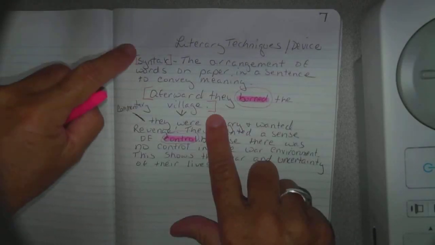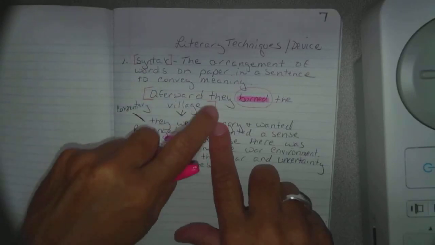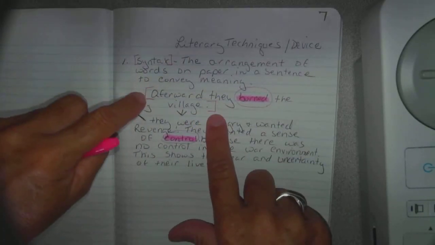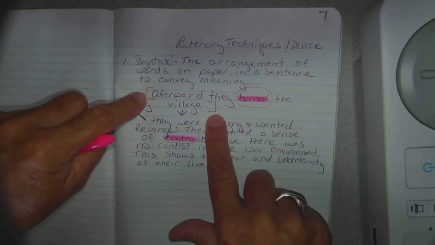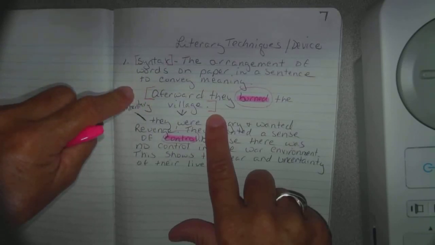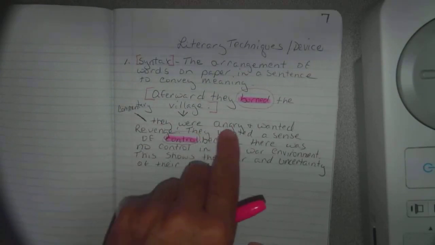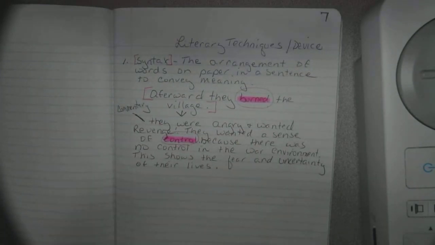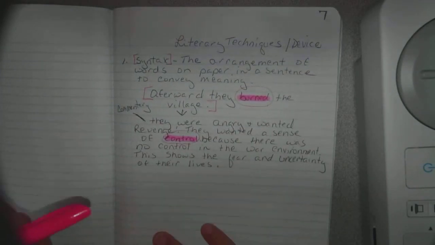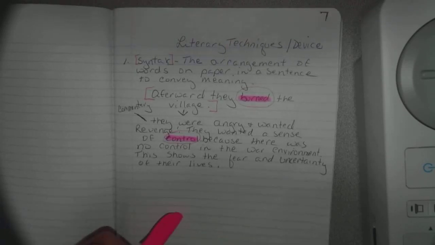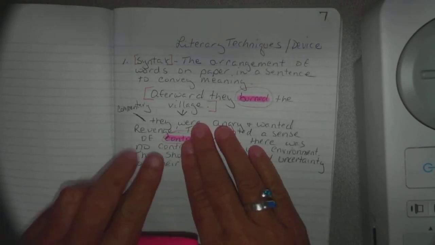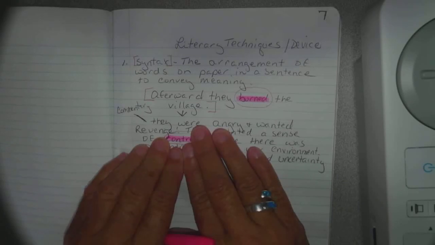I always bracket my sentences for syntax rather than highlight them, because that pulls it out for me, because I know that's a sentence that has extra meaning, and I can understand the characters better through a study of syntax. And then, of course, this is our commentary. So when we're writing our essays, oftentimes students will just say they were angry and wanted revenge, okay? And they just stop. Well, that doesn't really tell me the real reason.